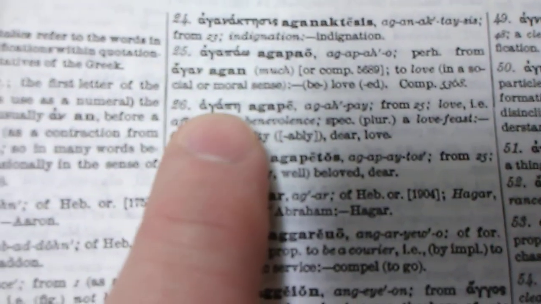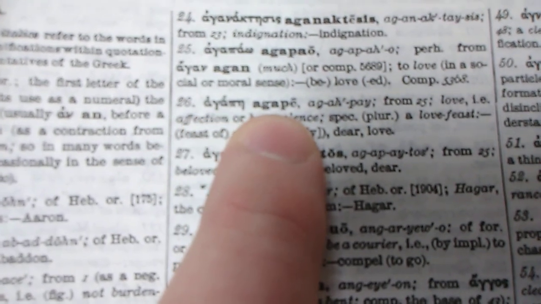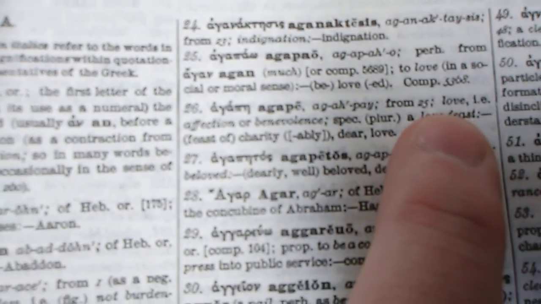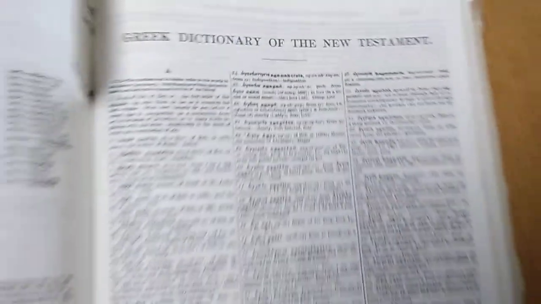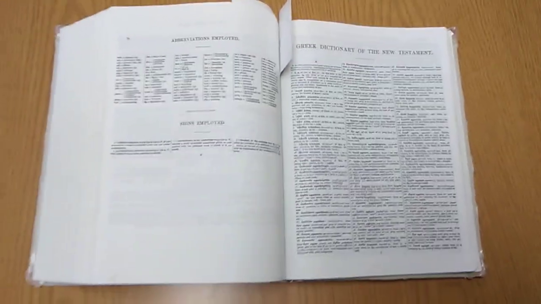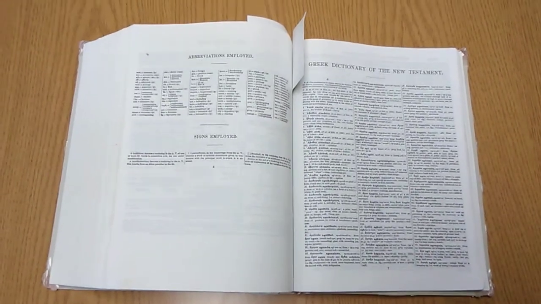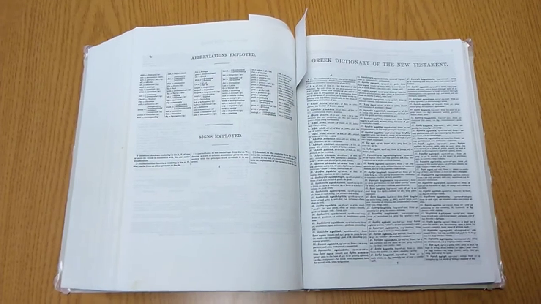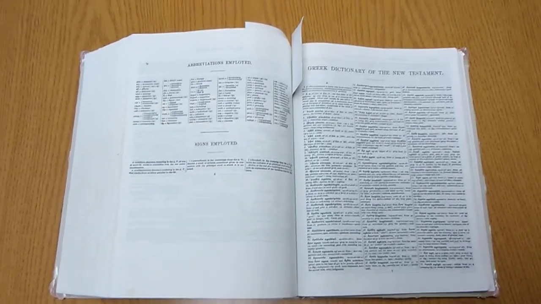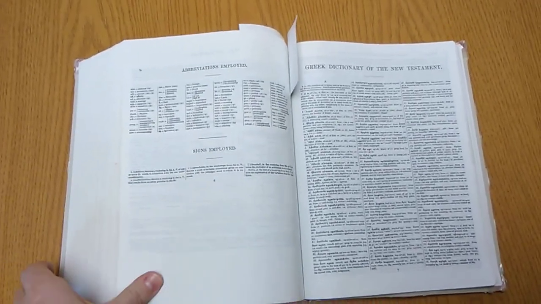It's agape. It gives it to you in the Greek letters and also in Roman letters. And it says it means love, affection, or benevolence. So that's how you would use a Strong's Concordance. You would use the front part to find the English word you're looking for. And then you would find the Strong's number. That would take you to the back of the book, and that will take you to the original language word.